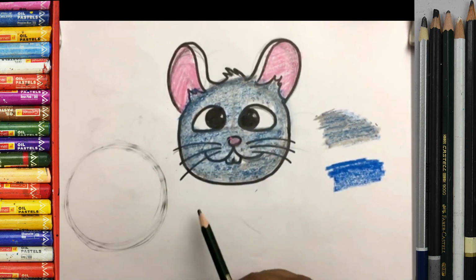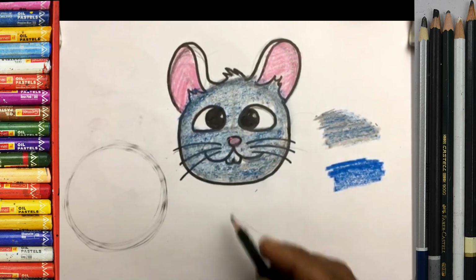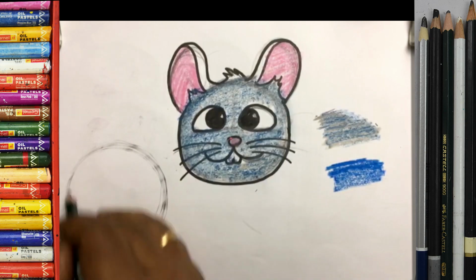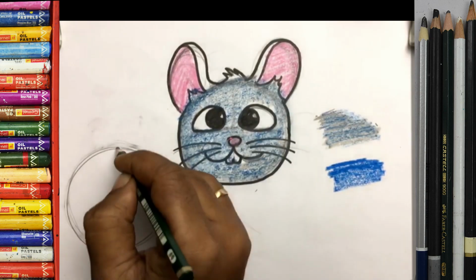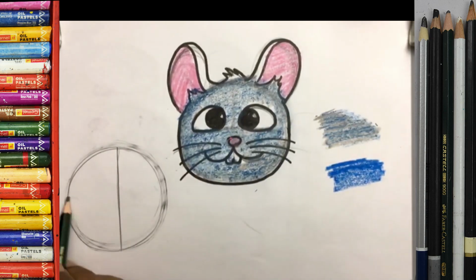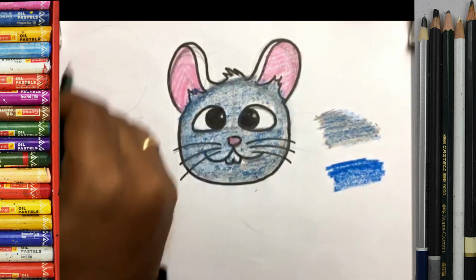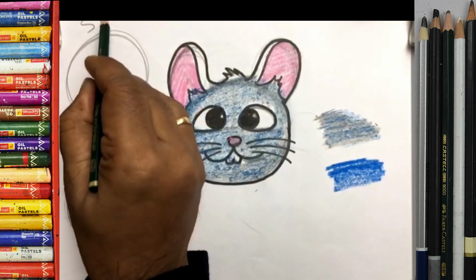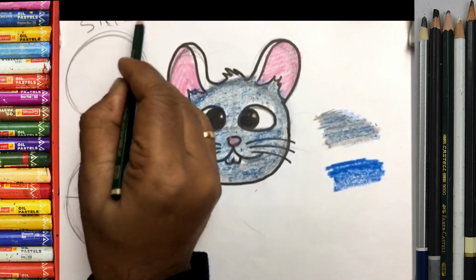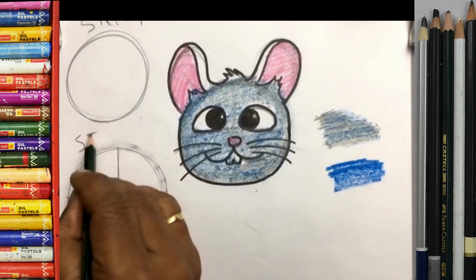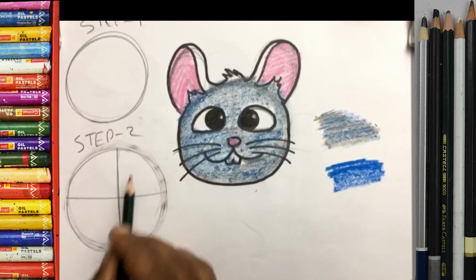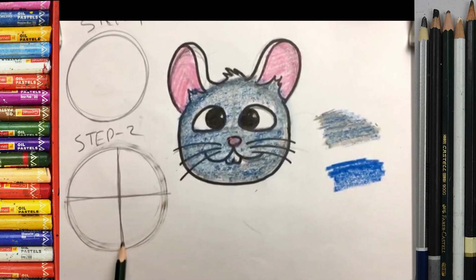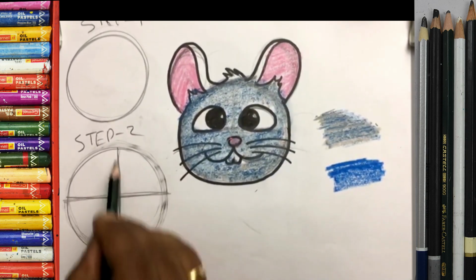We have to take the next drawing. This next page. This page is almost over. So what is the technique I show? First, make a circle. Step 1 is the circle. Step 2 is this line. Okay, this line.